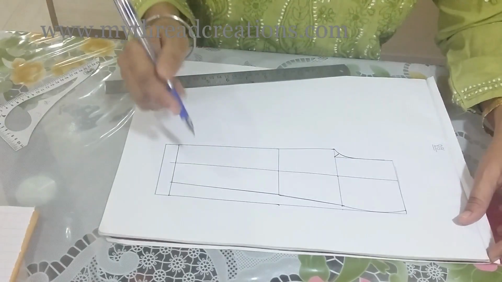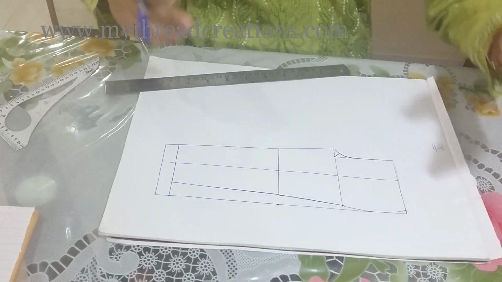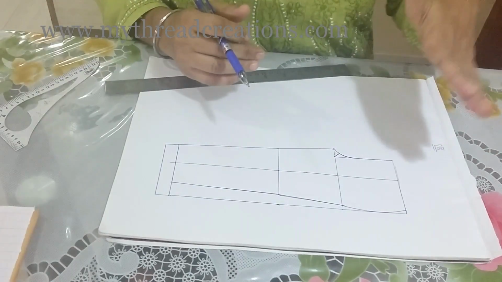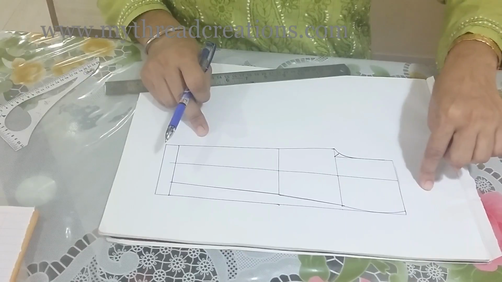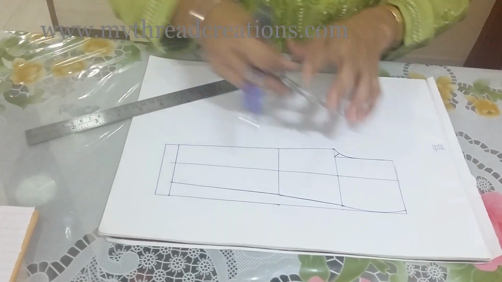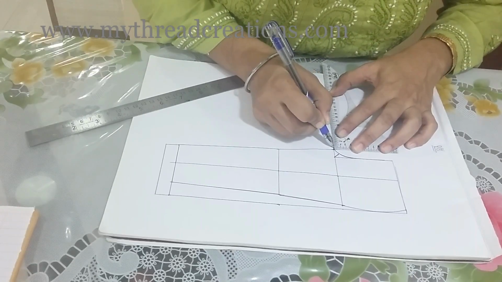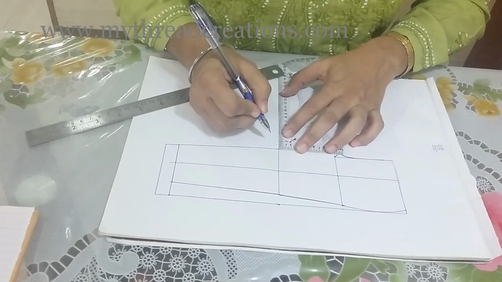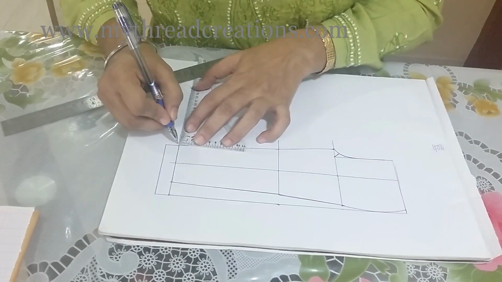Now this is the back. What we have to do for the back is come 2 inches outside of this draft. From the crotch side, don't touch it; from the bump side, we will be coming from the outer side, 2 inches extra from this thigh round, knee round and ankle round.